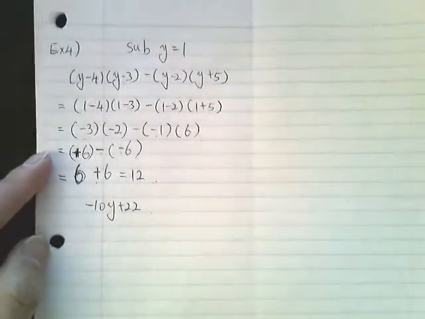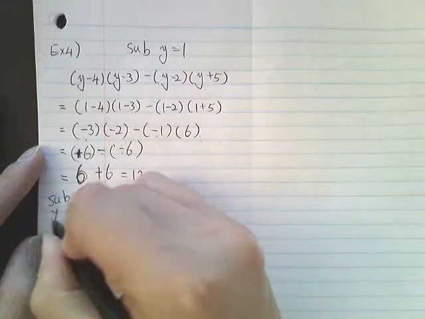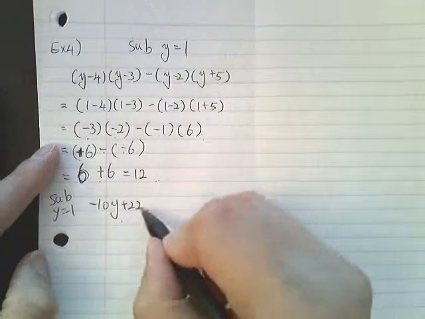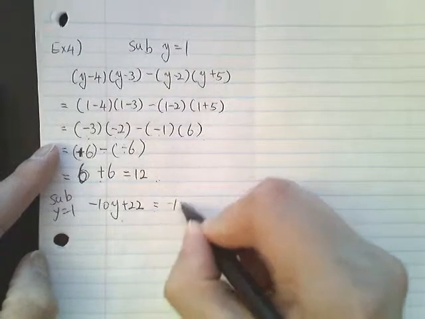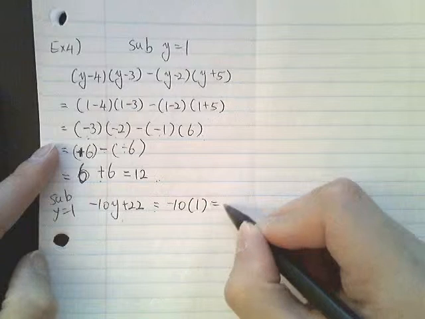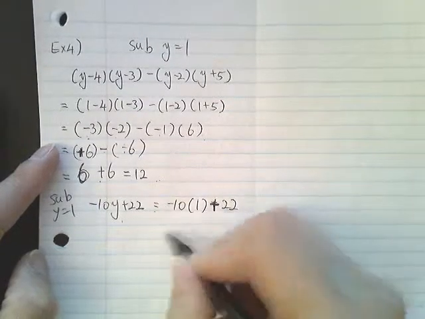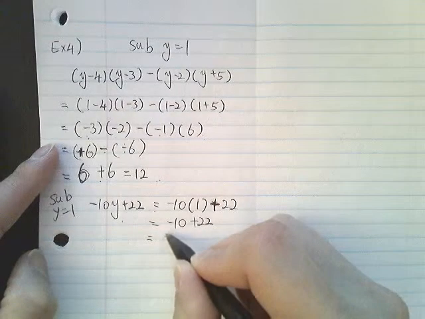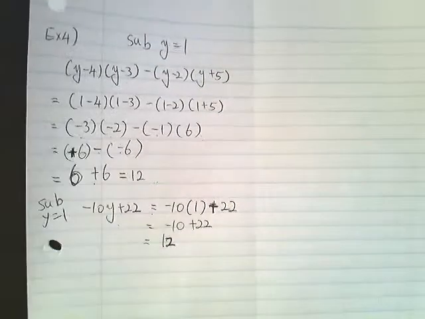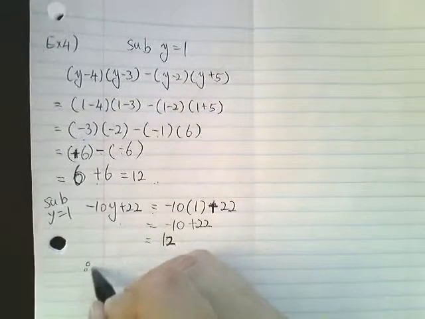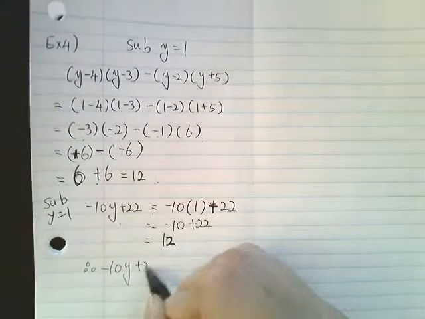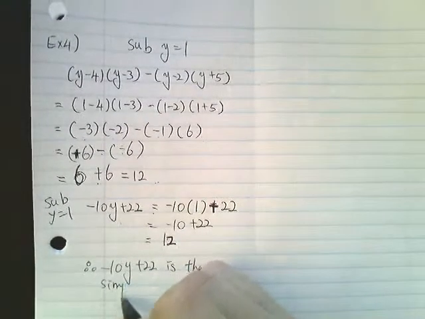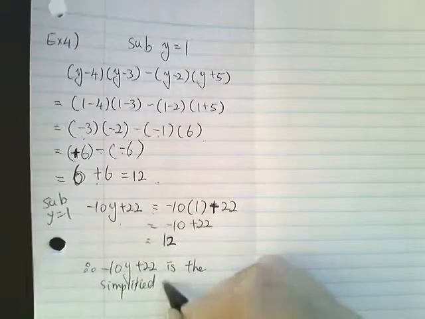Now then, let's substitute y equals 1 into negative 10y plus 22. So if I do so, it will be negative 10 times 1 plus 22, which is negative 10 plus 22, then positive 12. Therefore, negative 10y plus 22 is the simplified version of it. So simplified version.